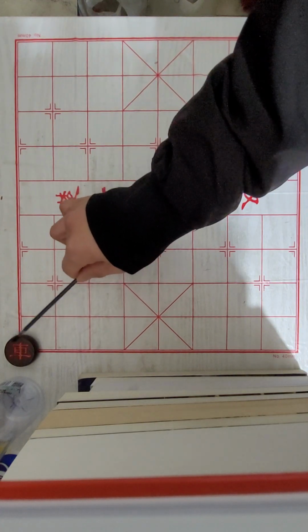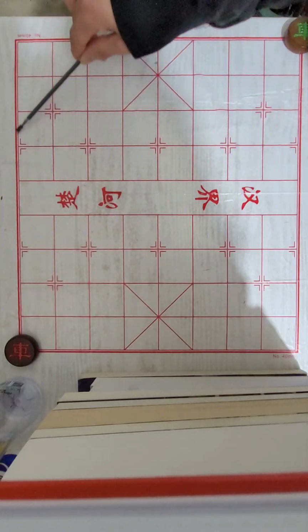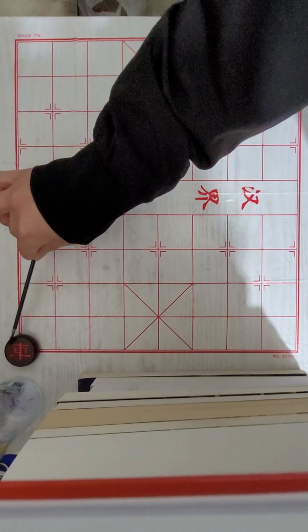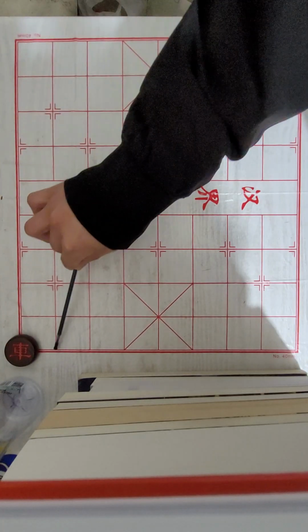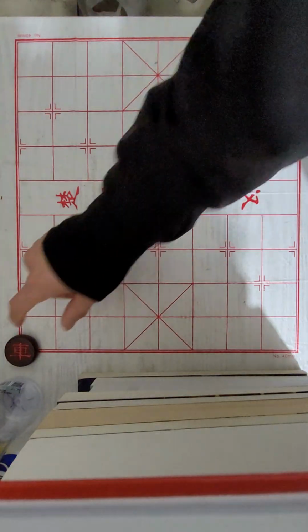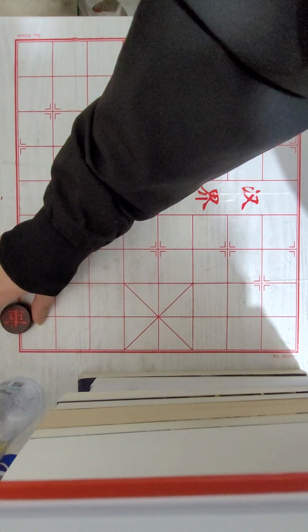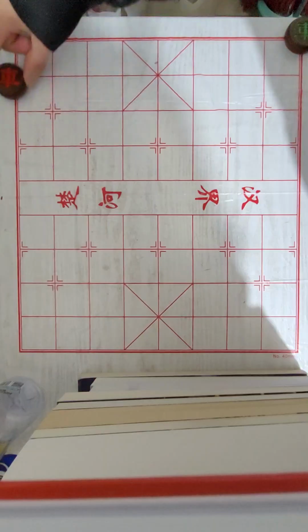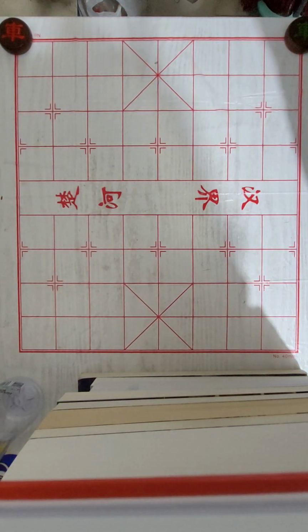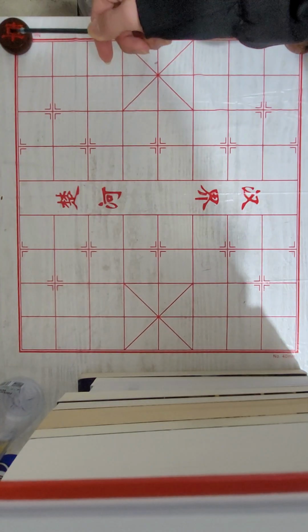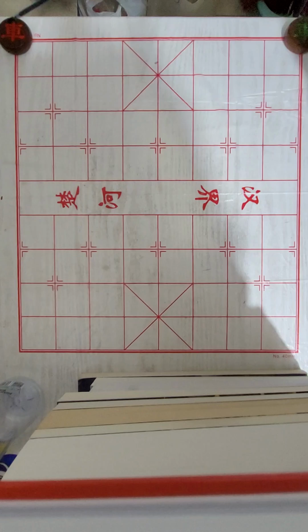He can go to any position of the straight line. Now it's the red one's turn. He can go here, here, here, here. This is the previous position, and now this position, current position. Okay?